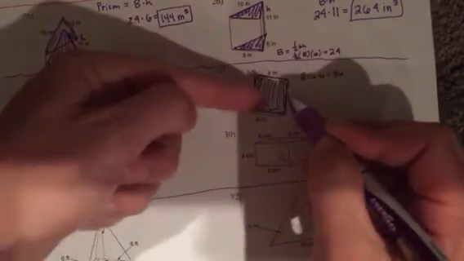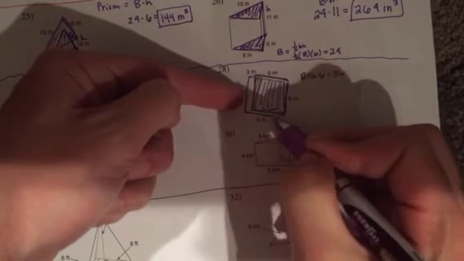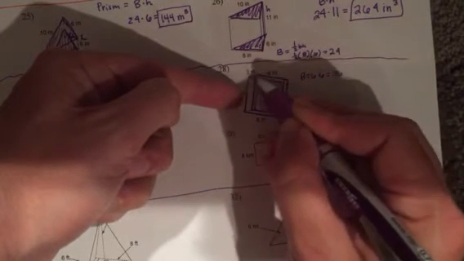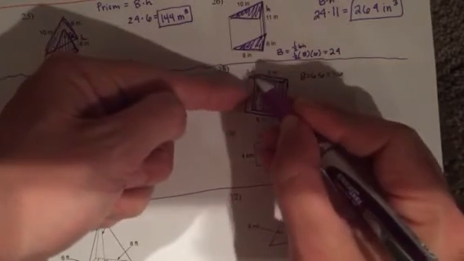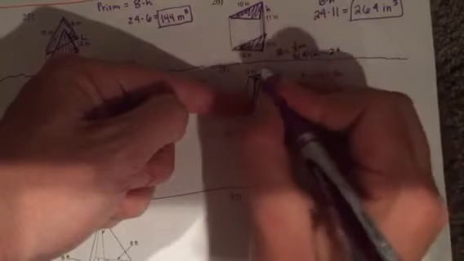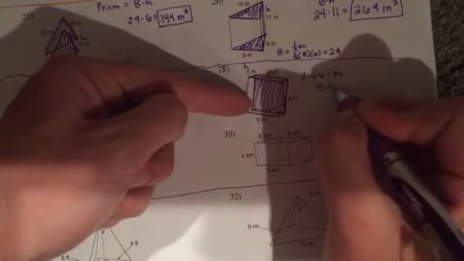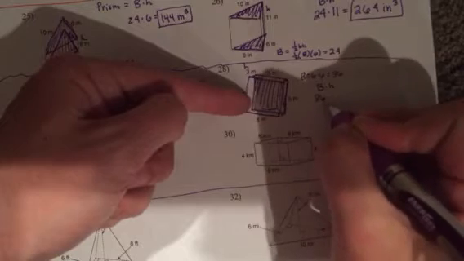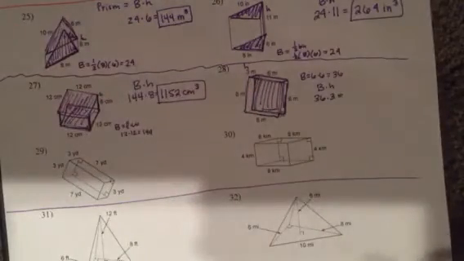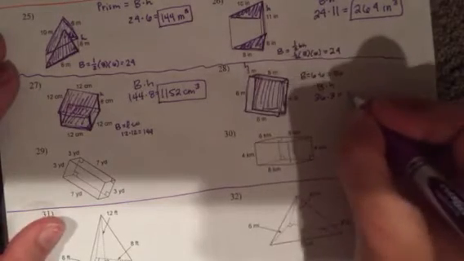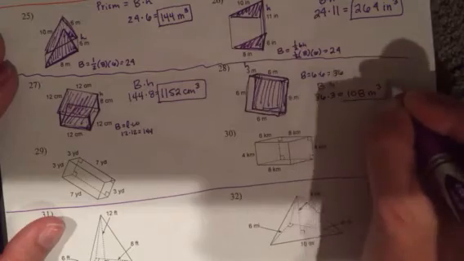Now when I move this base up to the next square, I am moving it along these lines. I'm moving it up, which means I'm moving it a height of 3 meters. So I have base times height, 36 times 3, we get 108 meters cubed.